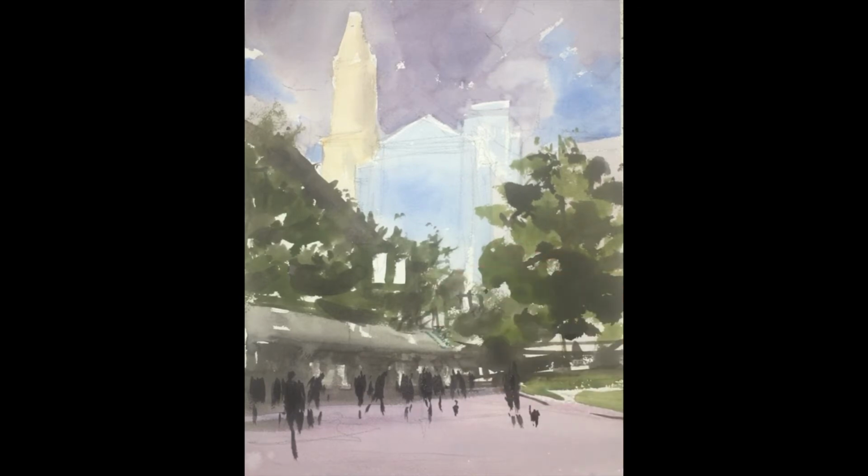The second reason is it's just so much easier to paint anything, building, figure, whatever, as a positive. In other words, instead of cutting around those shapes, leaving them as whites, I opted to paint behind them and then paint the figures a little darker on top.